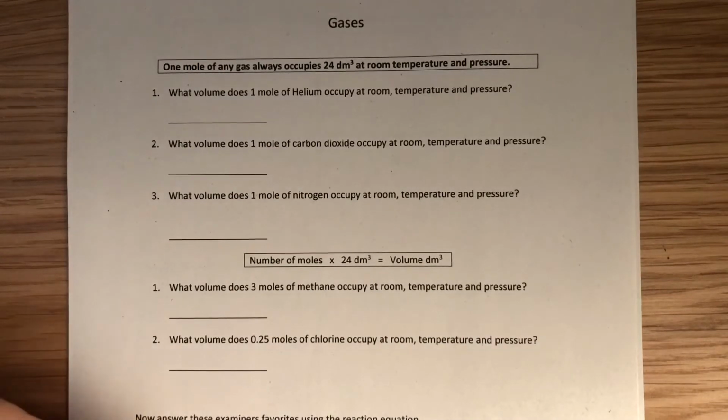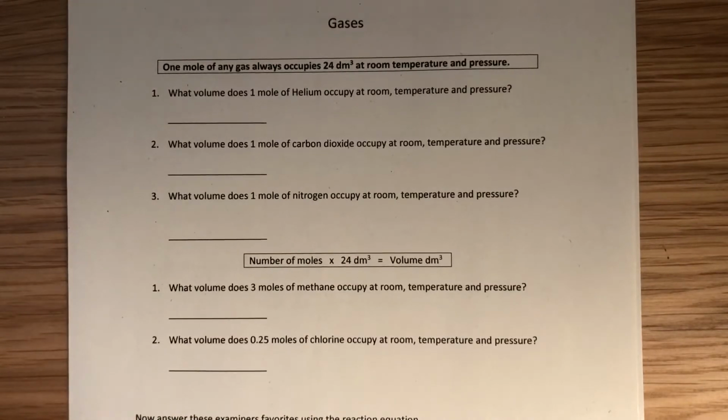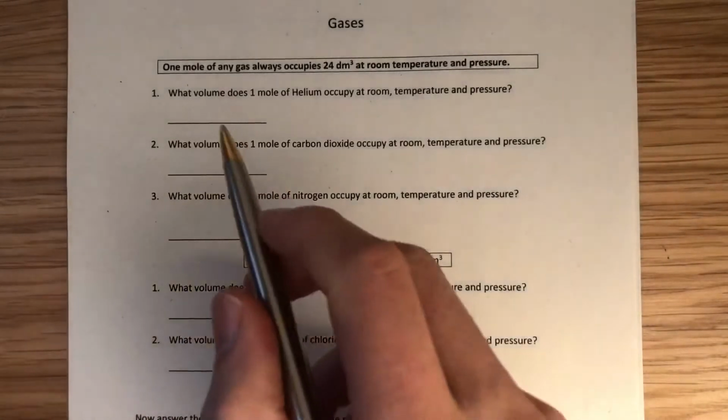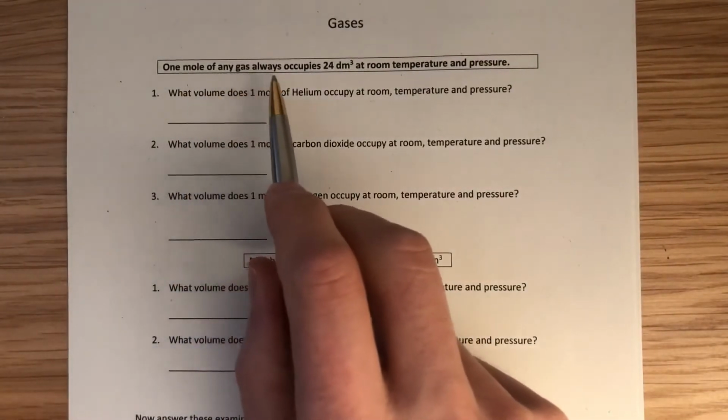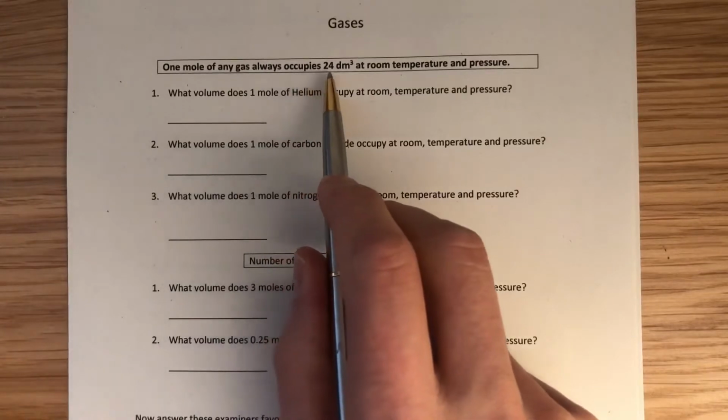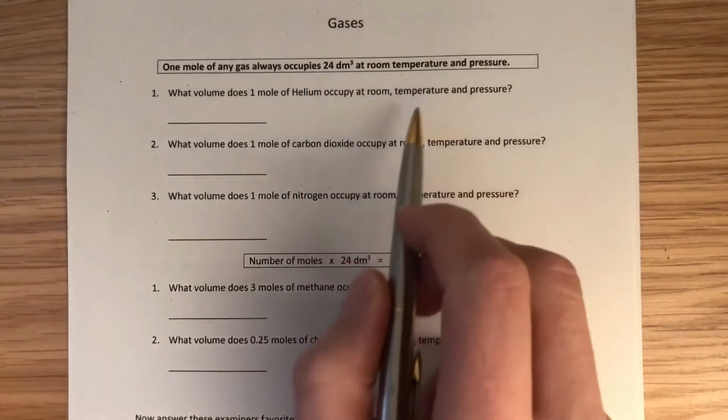So in this video we're going to talk about gases and do a couple of calculations, calculating quantities, calculations involving gases. A couple of facts to start with. This one may seem quite surprising, but it is a fact. At the top here, 1 mole of any gas always occupies 24 decimeter cubed at room temperature and pressure.